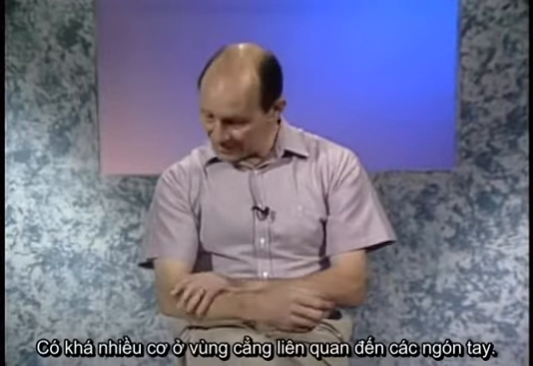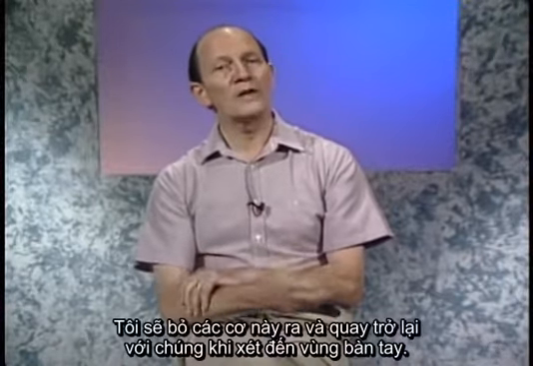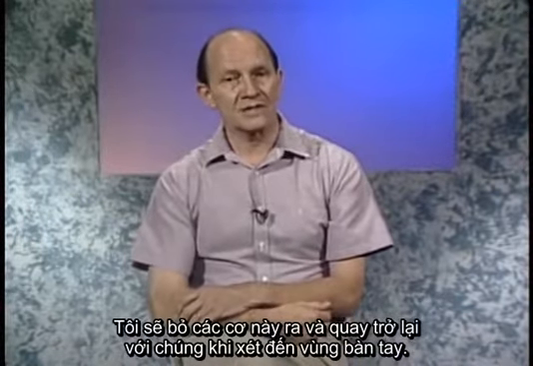A good many of the muscles that are in the forearm are finger and thumb muscles. We'll leave those out of the picture in this section and see them when we do the hand.